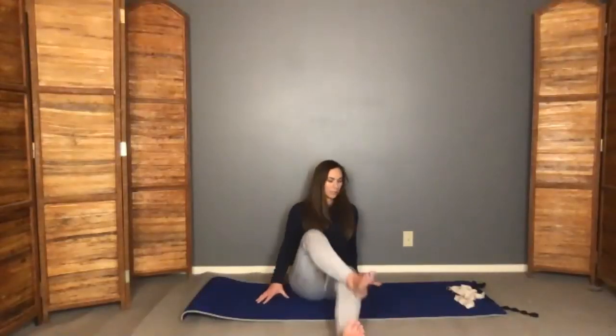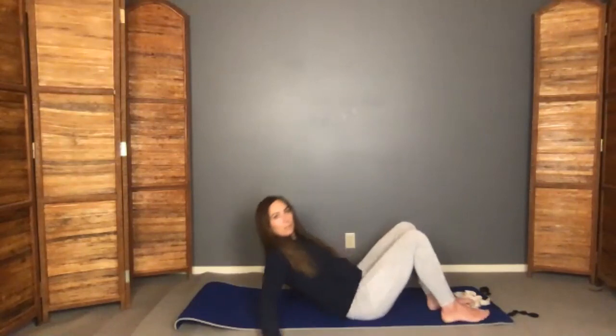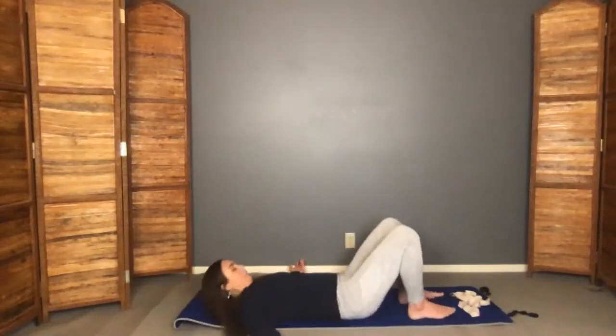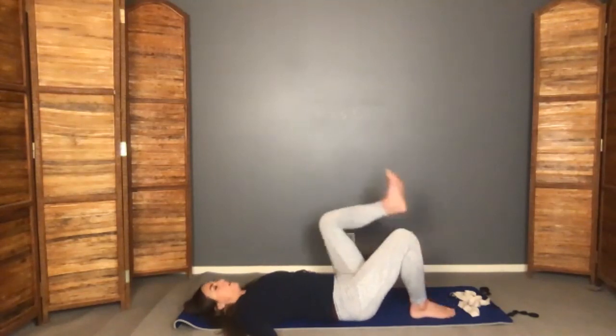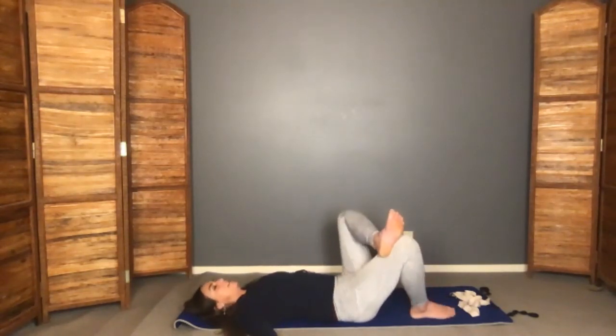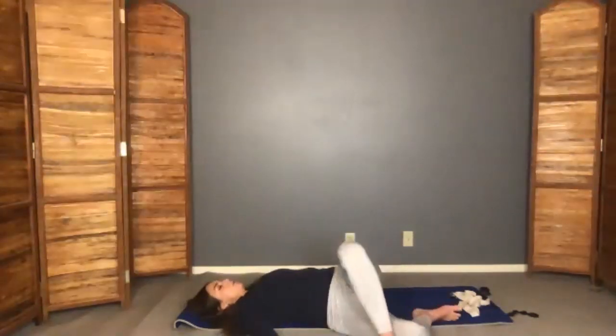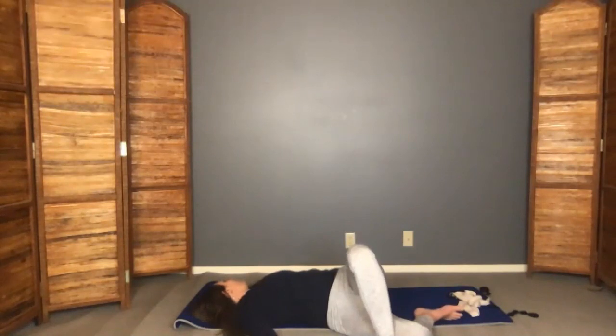Gently untwist. Come onto your back for a hip crossover stretch. All the way down, feet on the floor, knees bent. Turn your palms down. That'll change some of your shoulder blade stabilizers. Then cross the left ankle over the right knee. Bring it all the way down to the floor. Press that knee away from you and look left.